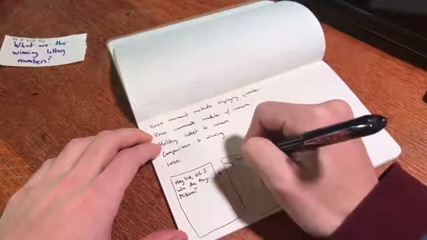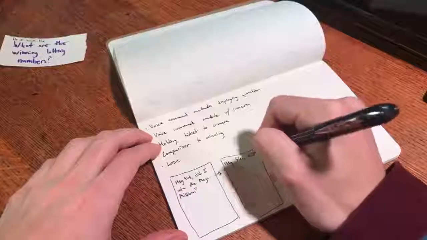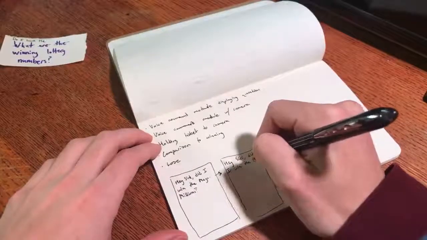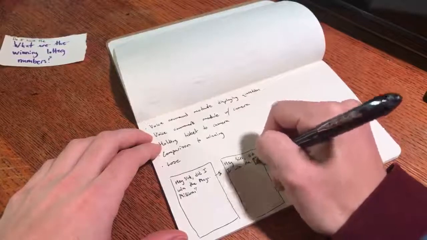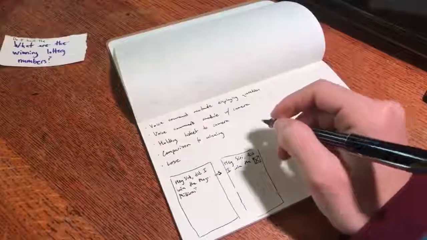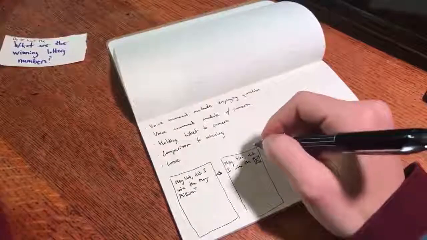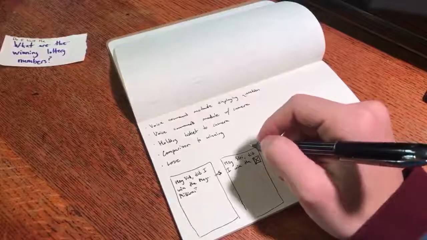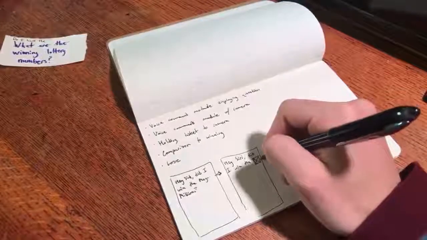Hey Siri, did I win the, and then just have a box picture. This is for the Mega Millions. A little bit less space, kind of cute. I'm pretty sure it's blue. So then I have a question mark, of course.